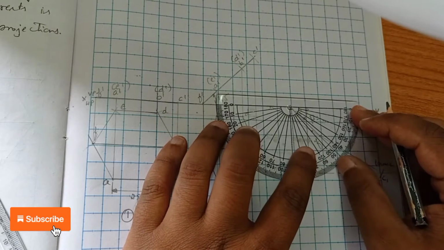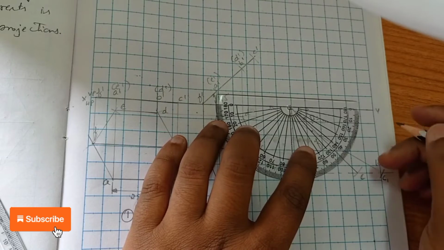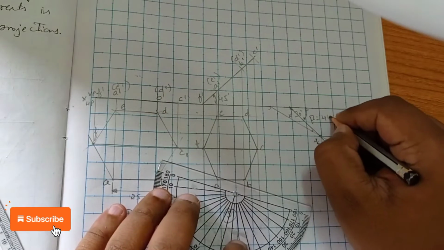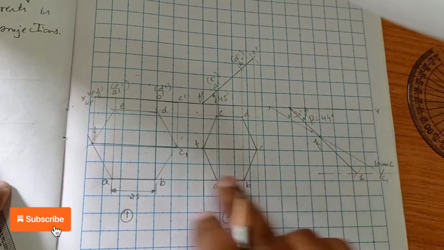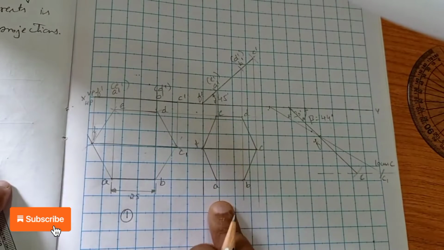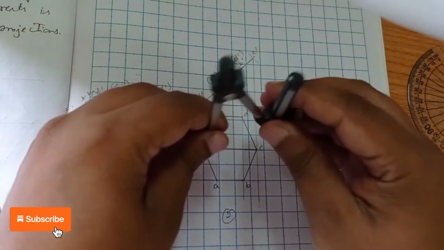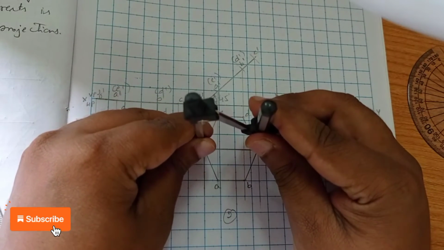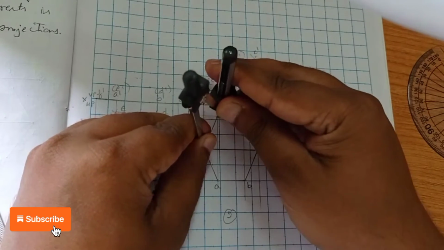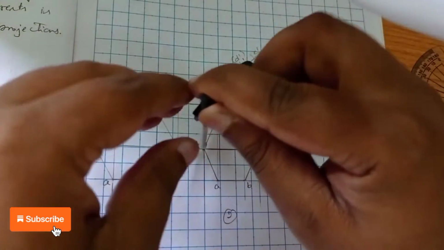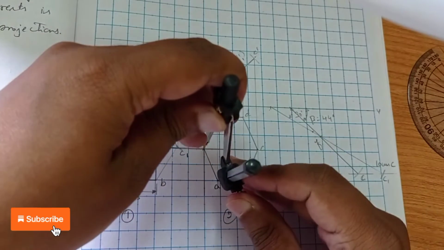We are getting around 44 or 45 degree, so it will be okay, no problem. We have this length. Now we have to transfer this diagram over here. We have the FC length. First I'll be measuring this FE. This FE length is exactly equal to your FA.